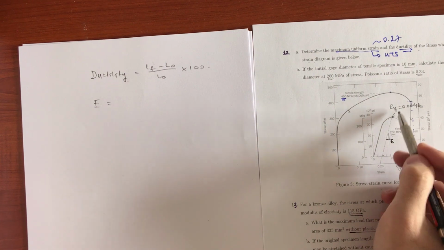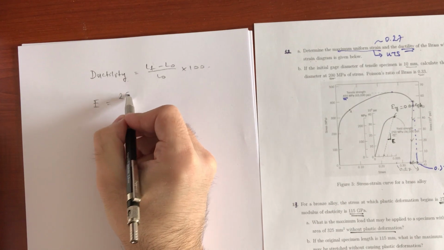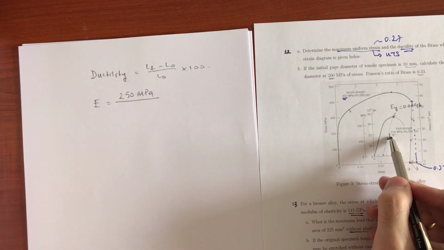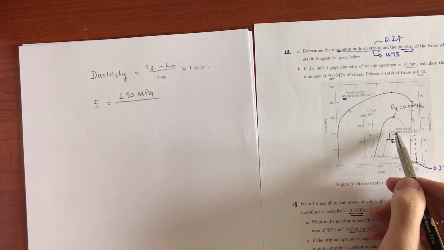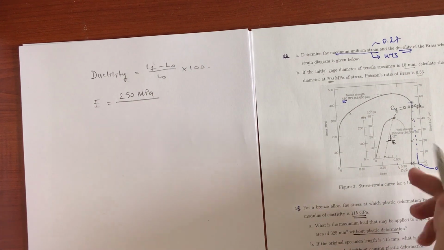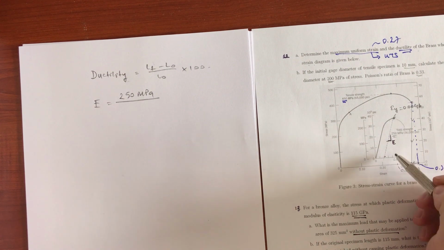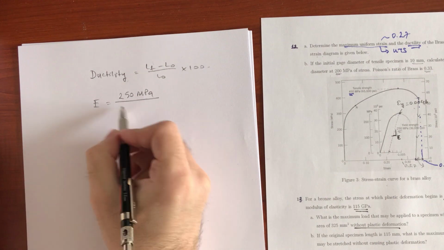So the stress value that we know is 250 megapascals. And Young's modulus, or elastic modulus, is basically the slope in the linear portion. So if we take a look here, the slope is going to be sigma yield minus 0, divided by strain at yielding minus 0.002.